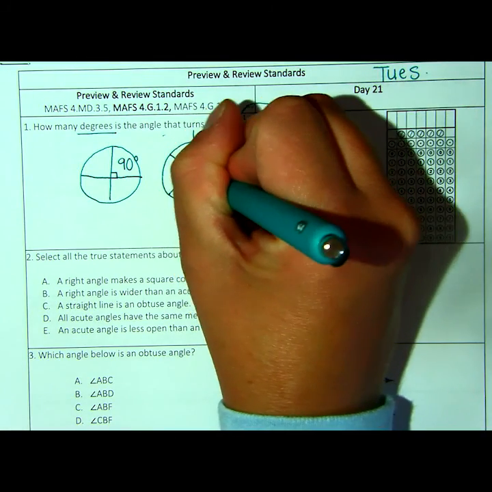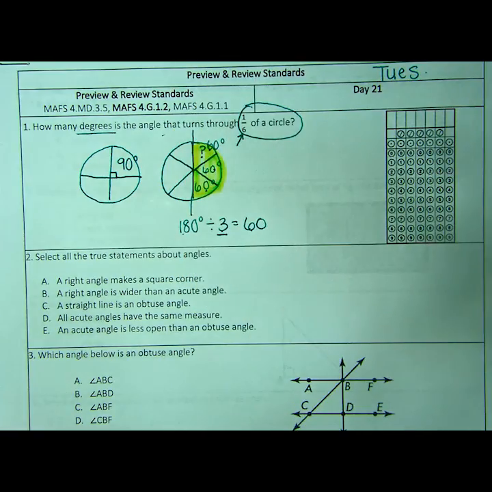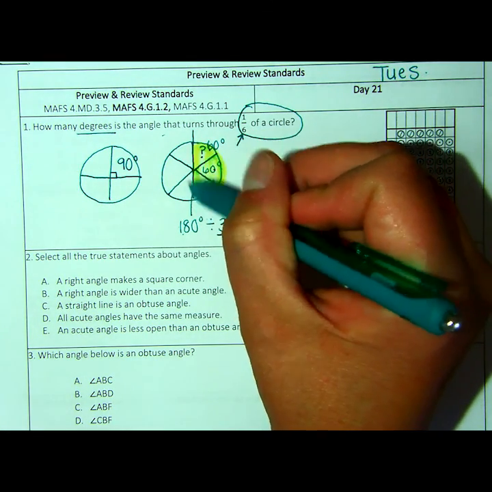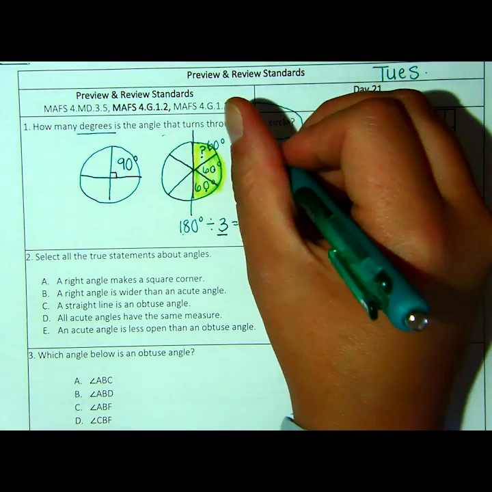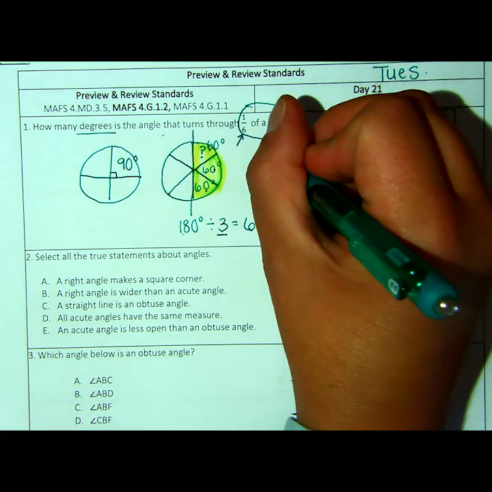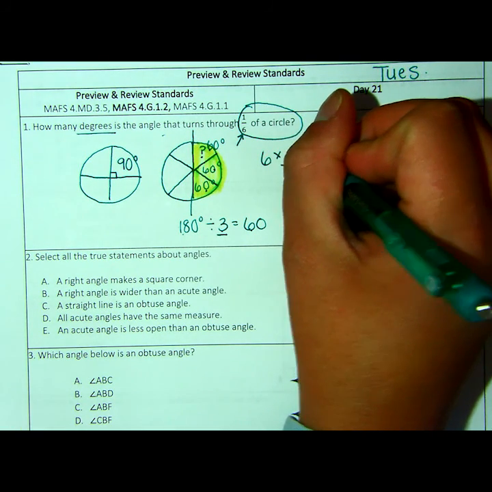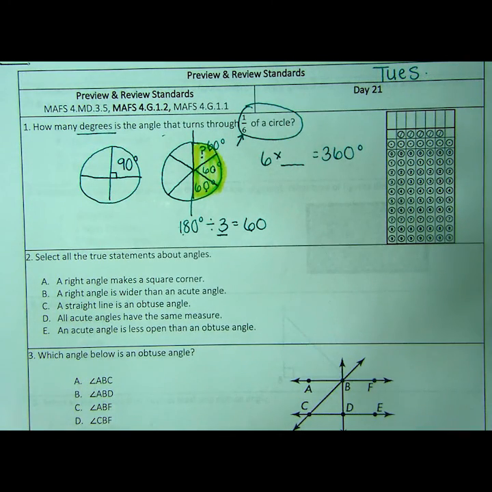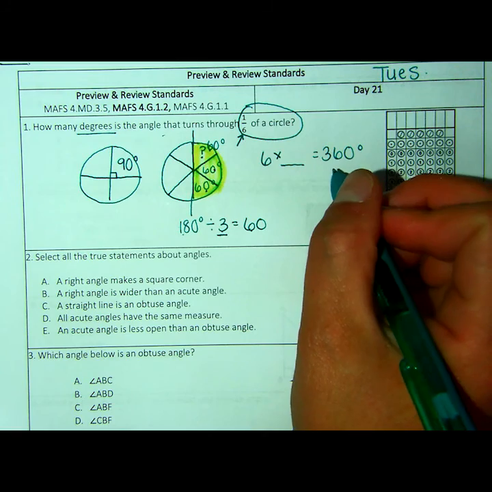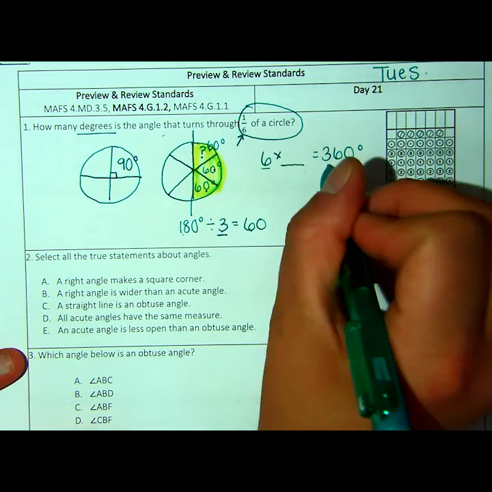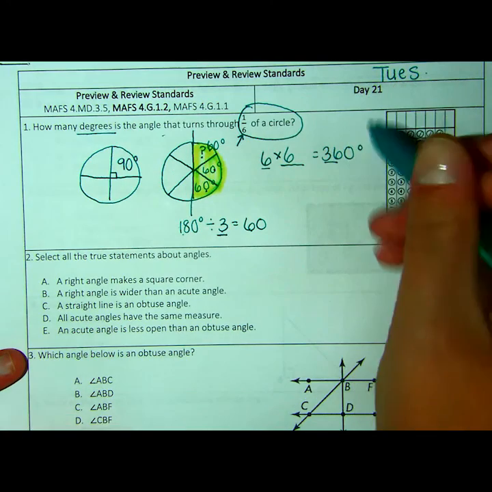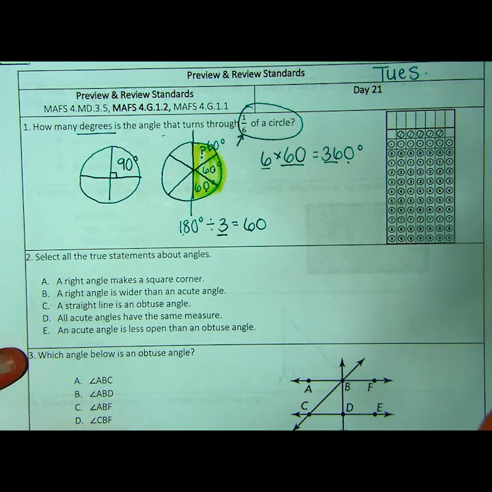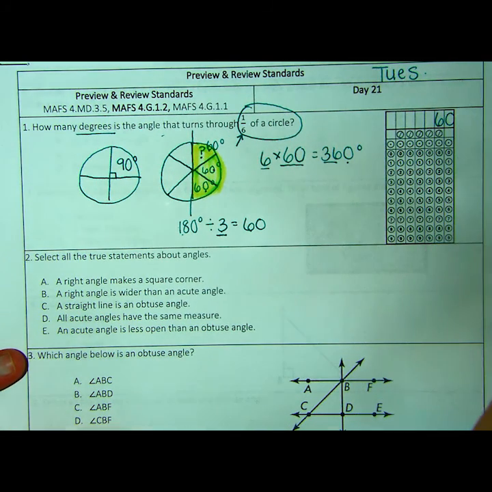Now there's another way that maybe some of you did this. Maybe you thought, okay, if I have 6 equal parts, now looking at the entire circle, you would think to yourself, 6 times what number would give me 360? Because we know that a circle has a total of 360 degrees. So we know that 6 can go into 36 6 times. And then we would just have to add on a 0 here. Still arriving at the same answer of 60 degrees.